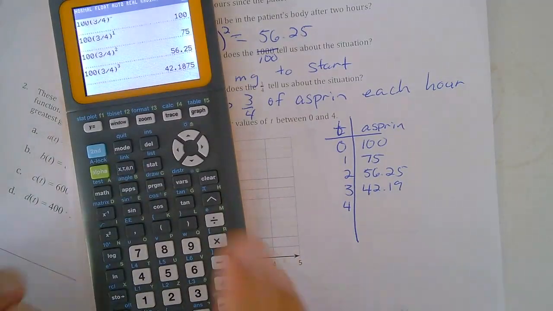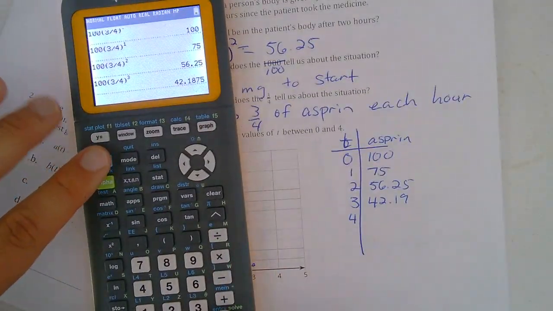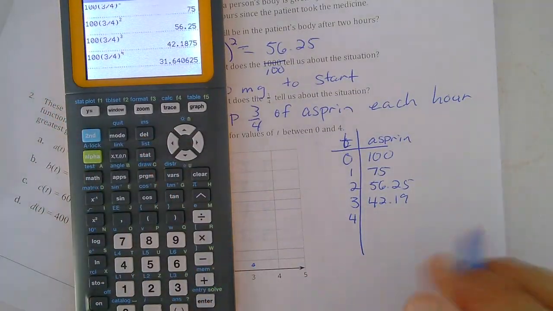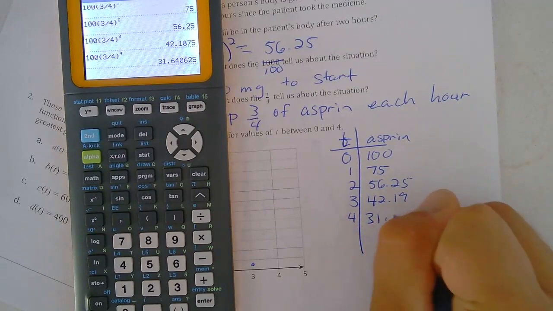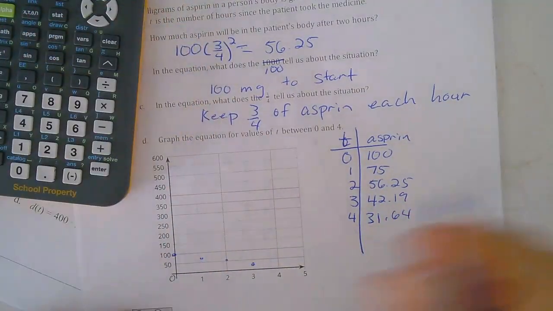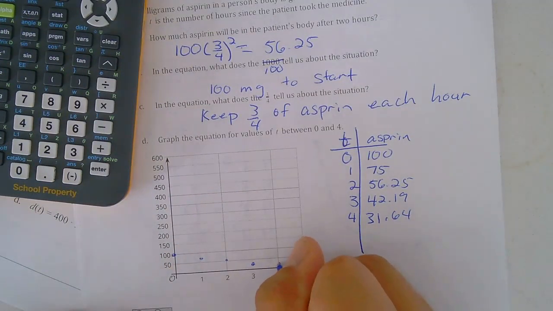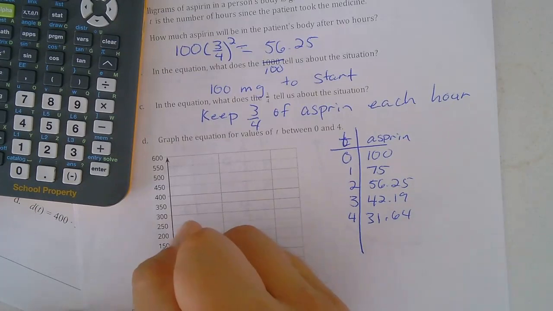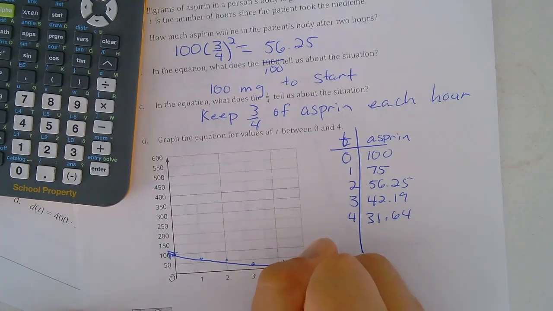And then we can go to 4 hours. So a trick there, you can hit second entry. Then to the fourth is 31.64. And you get a small growth decay curve.